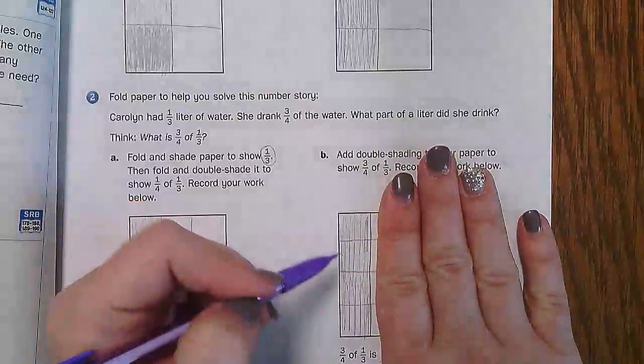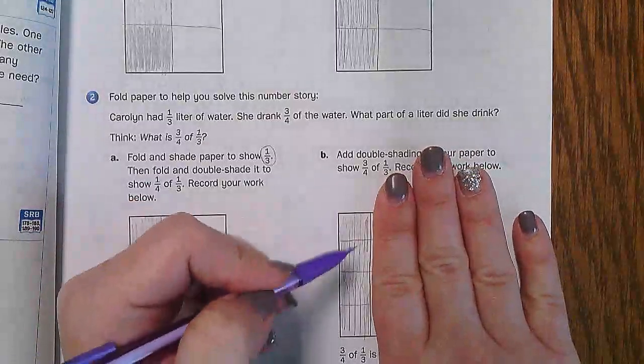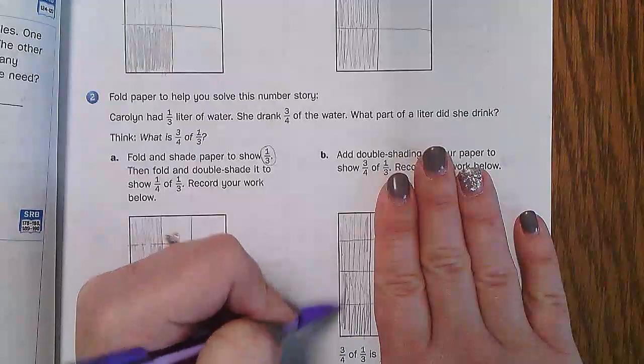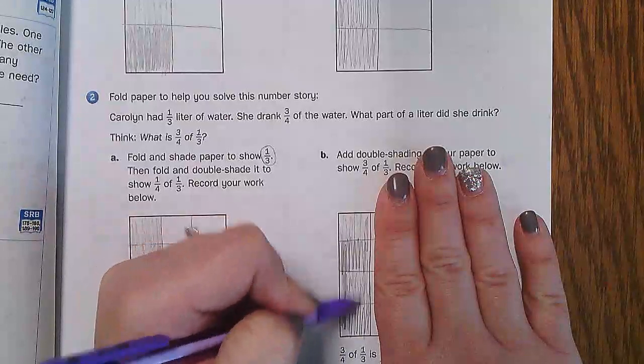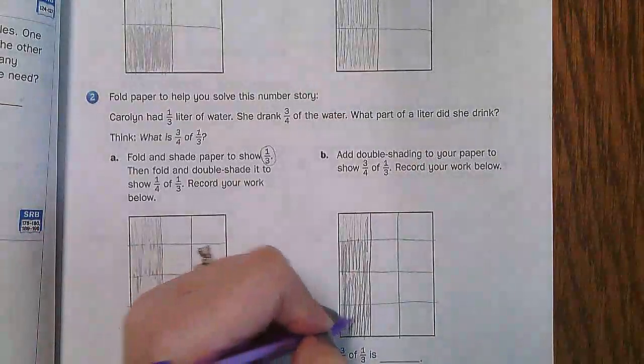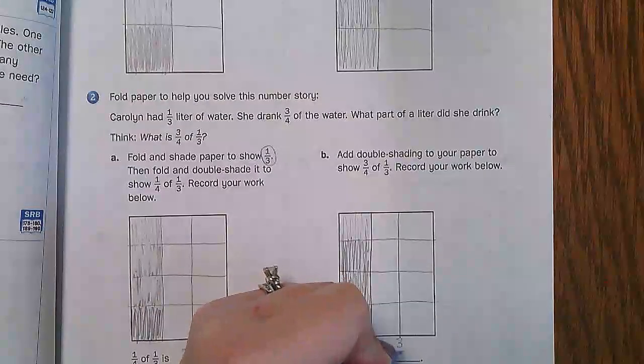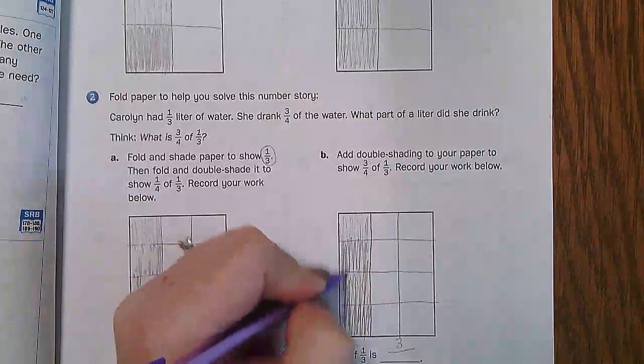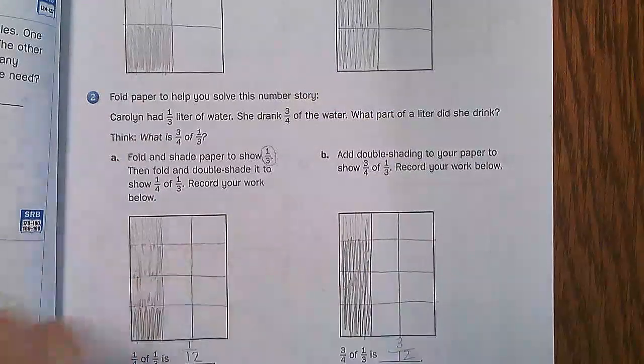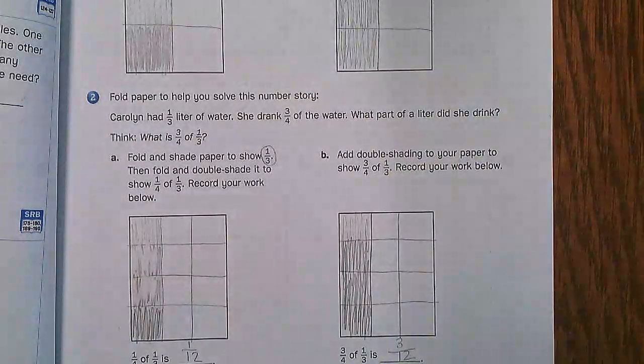So she drank 3/4 of this 1/3 that she had. We'll shade these a little bit darker. So she drank 1, 2, 3 twelfths of the liter of water.